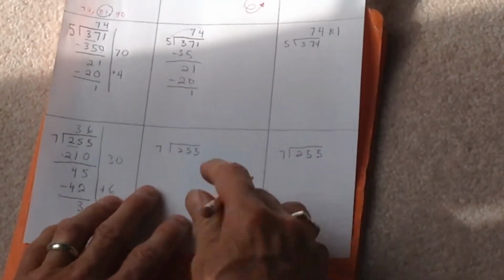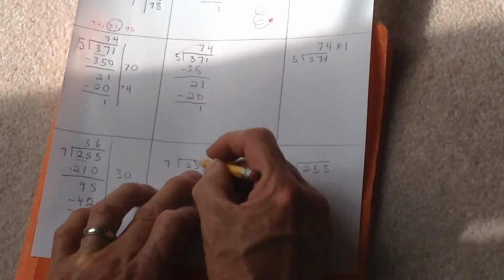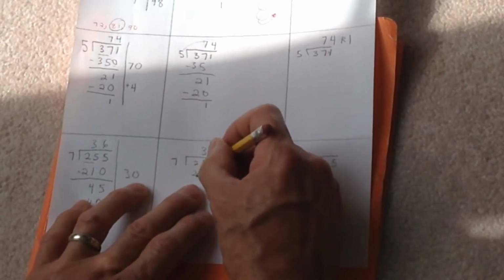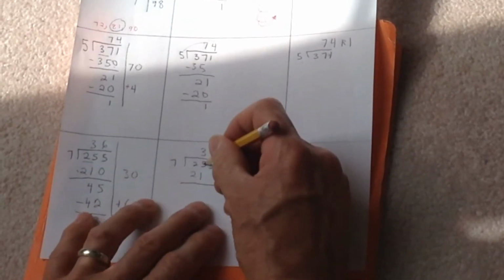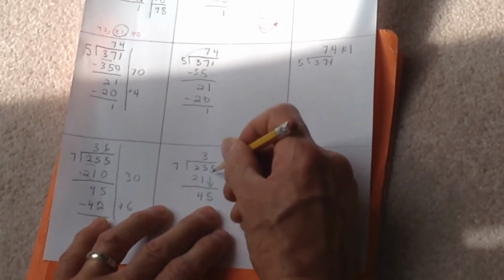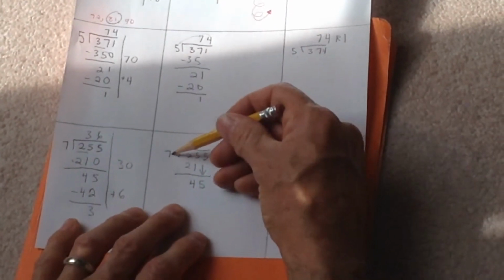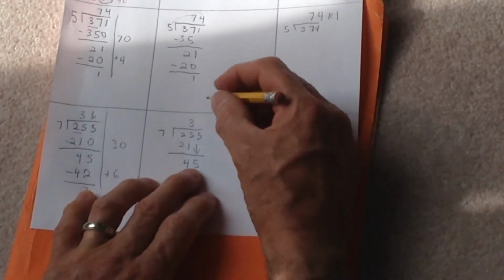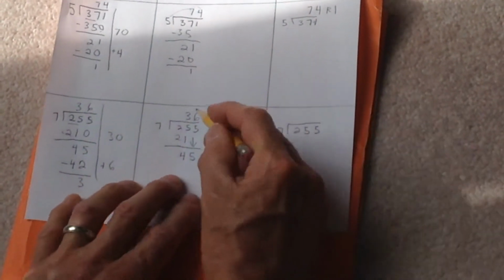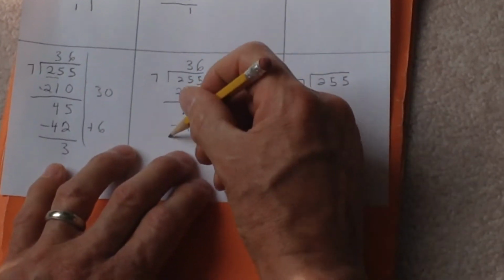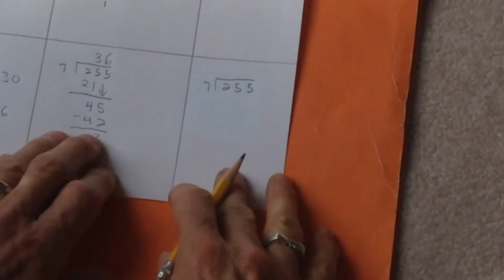Remainder 3. Traditional. Divide. 7's into 25, 3 times. Multiply. 3 times 7 is 21. Subtract. 5 minus 1 is 4. Bring down the 5. You don't need the arrow after a while. Divide, not 7s into 5, but 7s into 45, and that goes 6 times. 6 times 7 is 42. Subtract, and we have a remainder of 3.